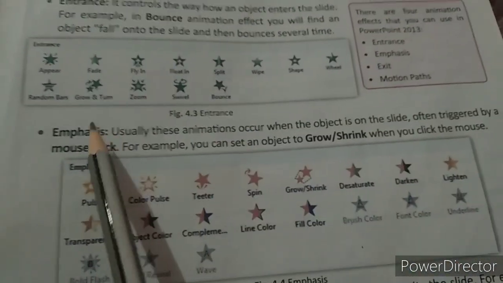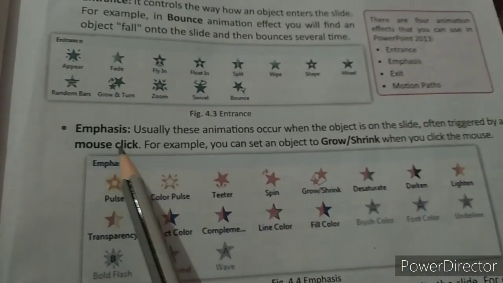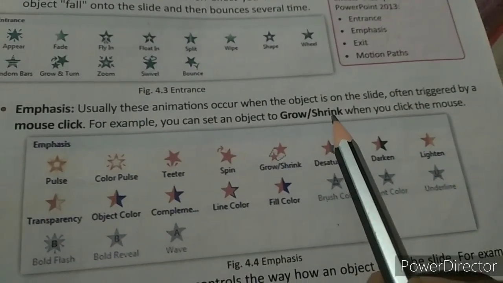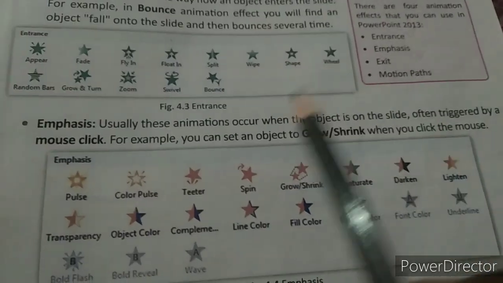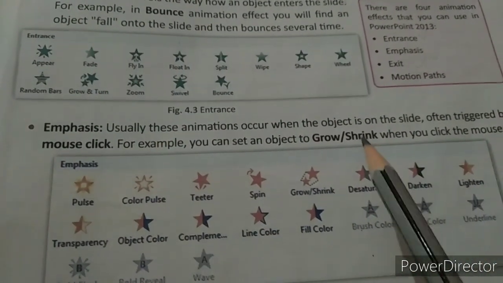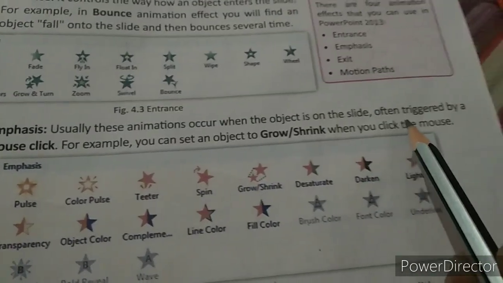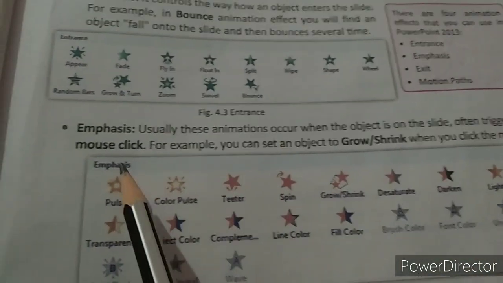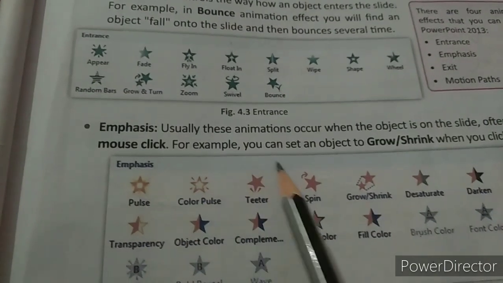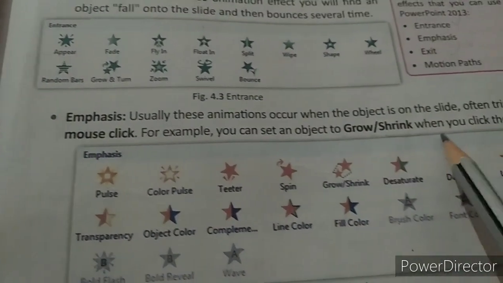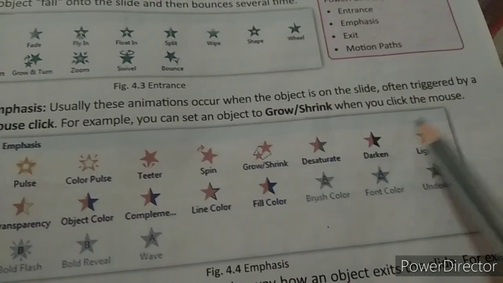Now the next thing is emphasis. Usually these animations occur when the object is on the slide. It means when the slide is on the screen, the object is on the slide, often triggered by a mouse click. For example, you can set an object to glow or shrink when you click the mouse.